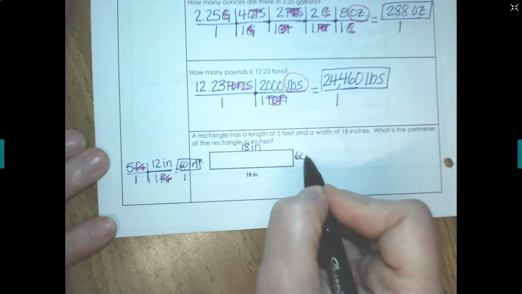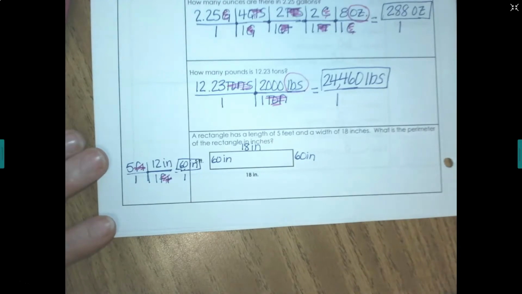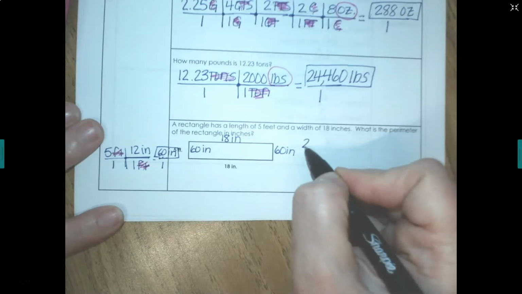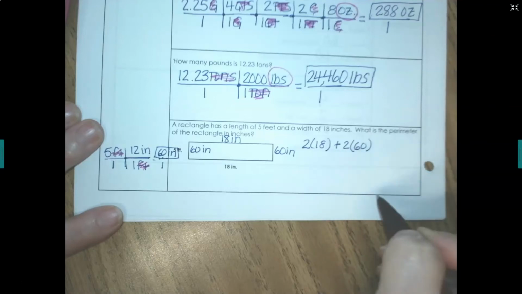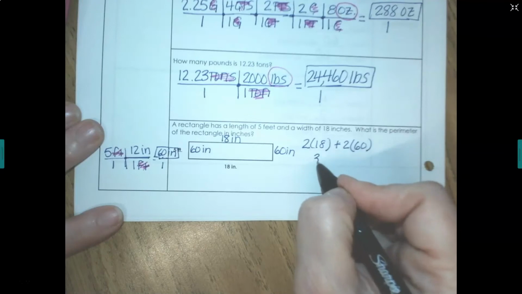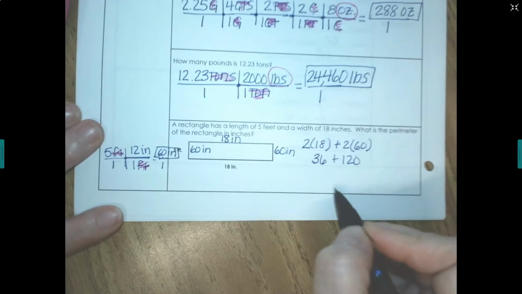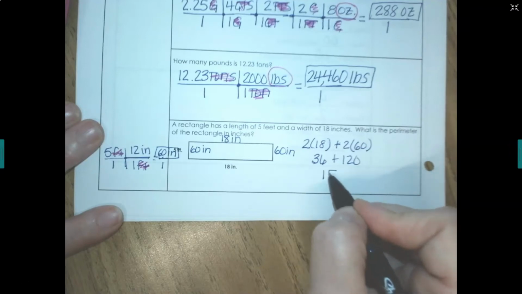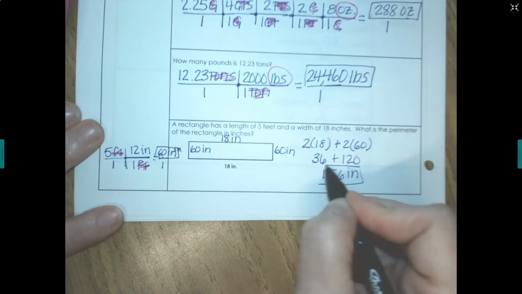So that means this side is 60 inches and this side is 60 inches. Okay. To find perimeter, you can add them up from right here, or there's 2 sides that are 18 inches plus 2 more sides that are 60 inches. So what's that going to equal? 2 times 18 is 36. 2 times 60 is 120. When I add 36 to 120, I get 156. Don't forget your units of measure. It's in inches.